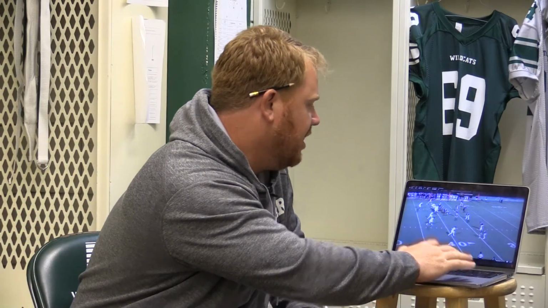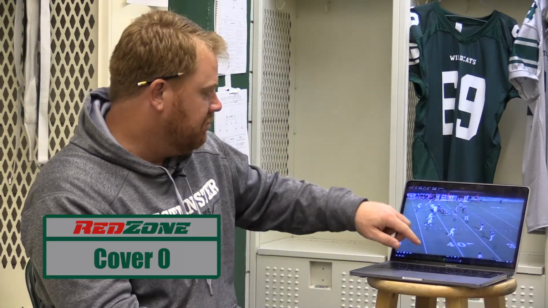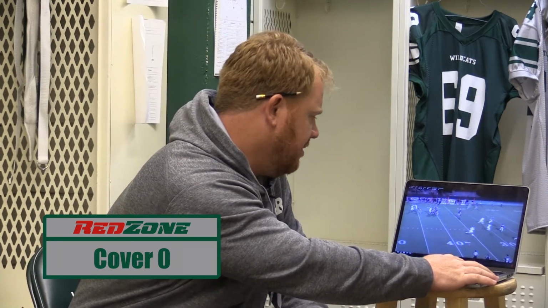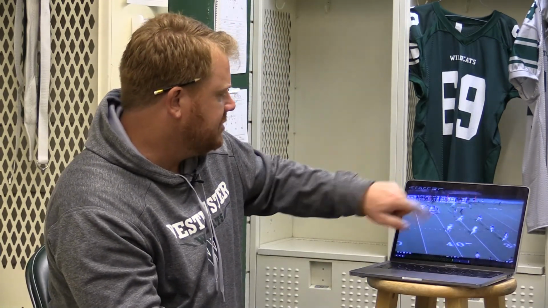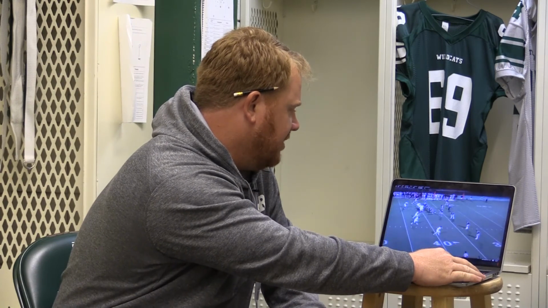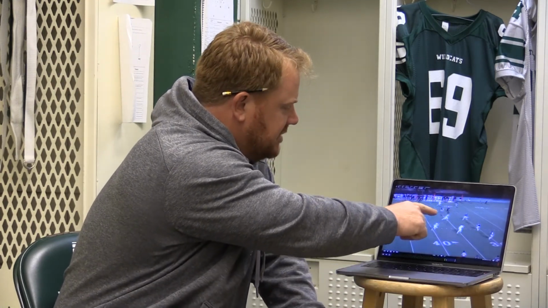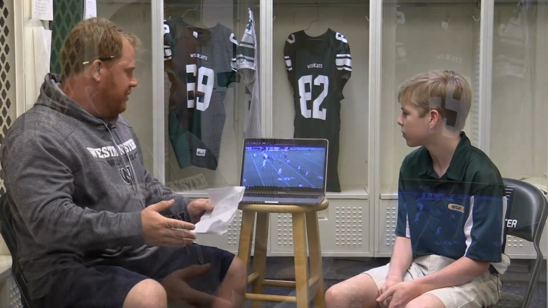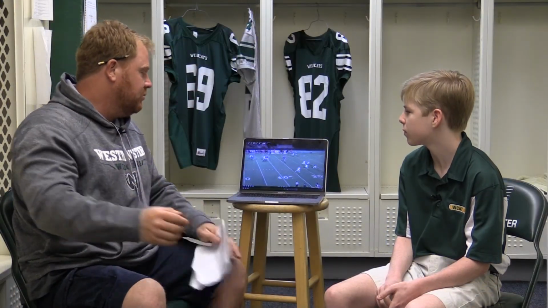So, starting out, we got cover 0. All right, this is a blitz we're running against Cedar Grove, I believe it was last year. You'll see these guys are all going to man up these three across the board. Same thing with the corner over here on the island. Now, if the back was out, we'd have a linebacker on the back, but the back stays in, so he just kind of fills and finds work.